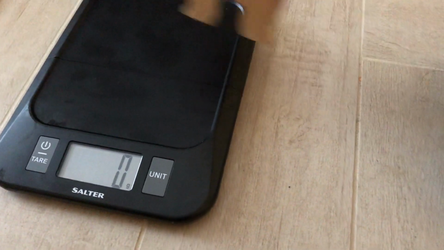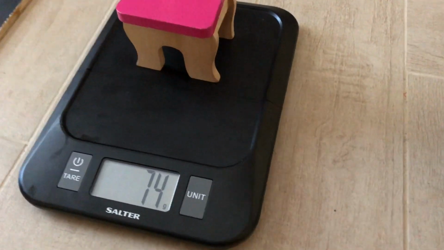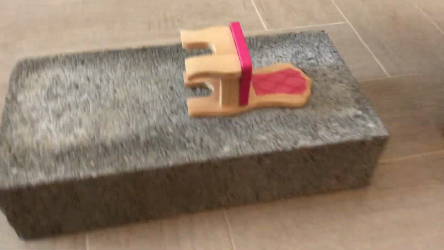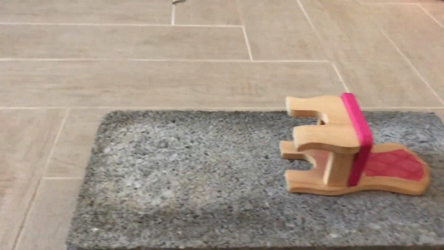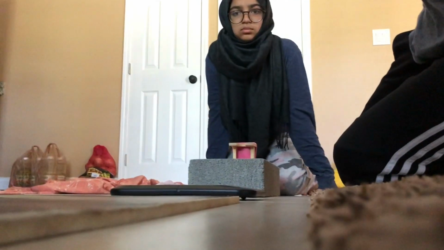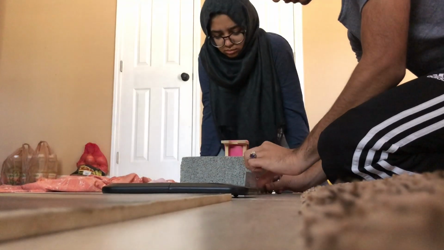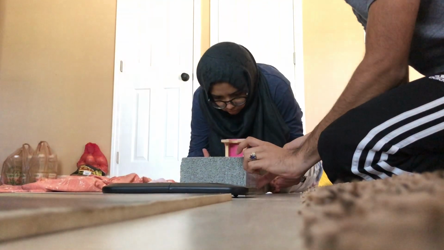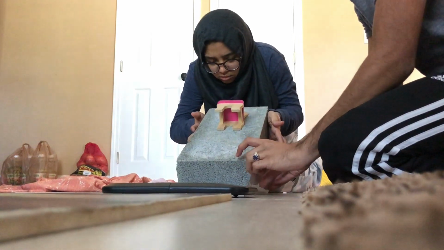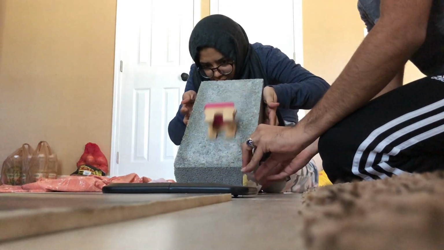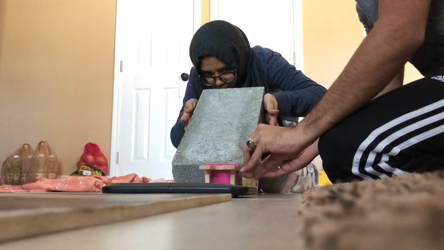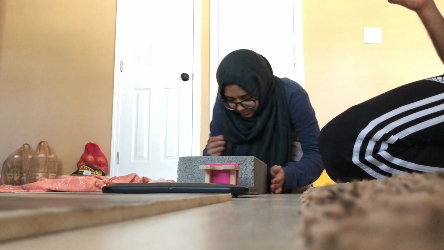Now we're going to use a different platform, but with the same chair, 74 grams. Place it flat on the surface and measure at which angle it slides off. Okay, you go ahead. Hold. Okay, that's good. So that angle was a lot bigger. It was 45 degrees. Here is the data I obtained from my lab.